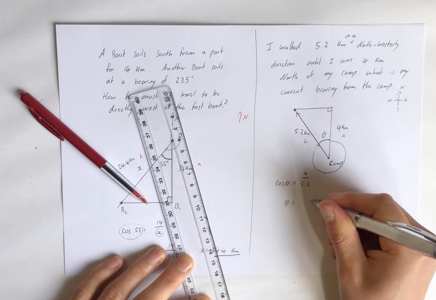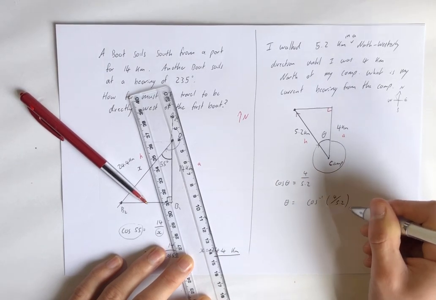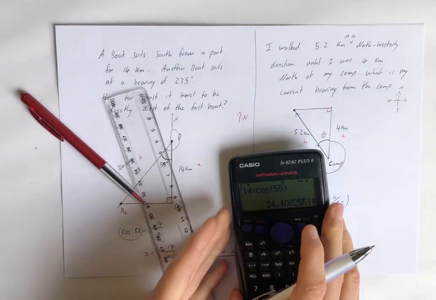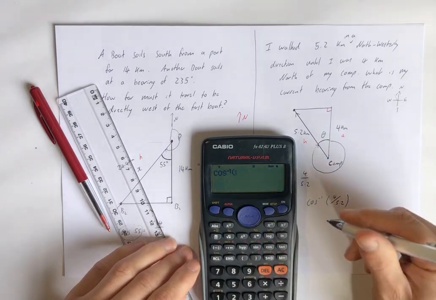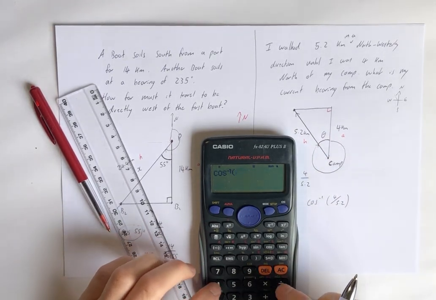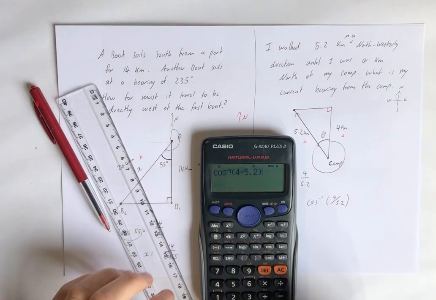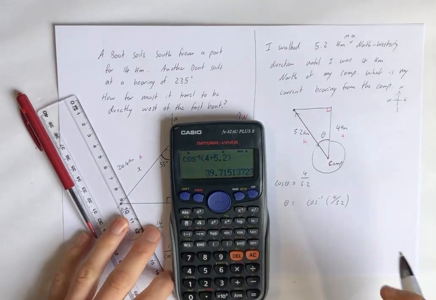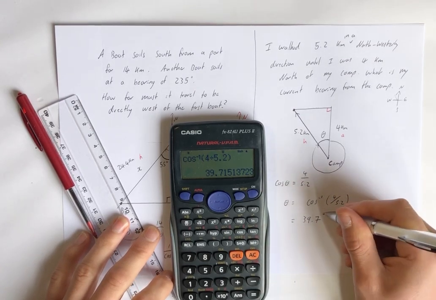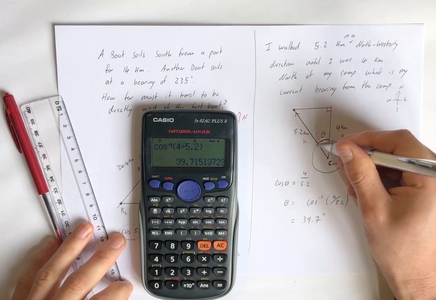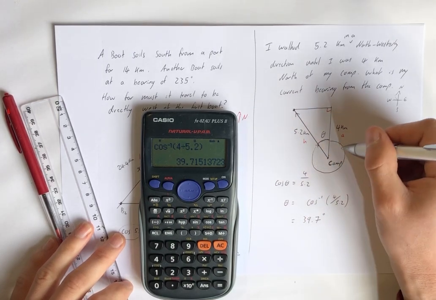I just want the angle, so I do cosine inverse of 4 divided by 5.2. So shift cosine, because I'm doing the inverse of the function, 4 divided by 5.2, and I'm going to close that bracket so that it acts on the division itself. And I've got 39.7 degrees. So that angle's 39.7, but I want my bearing, so I take that out of the 360.